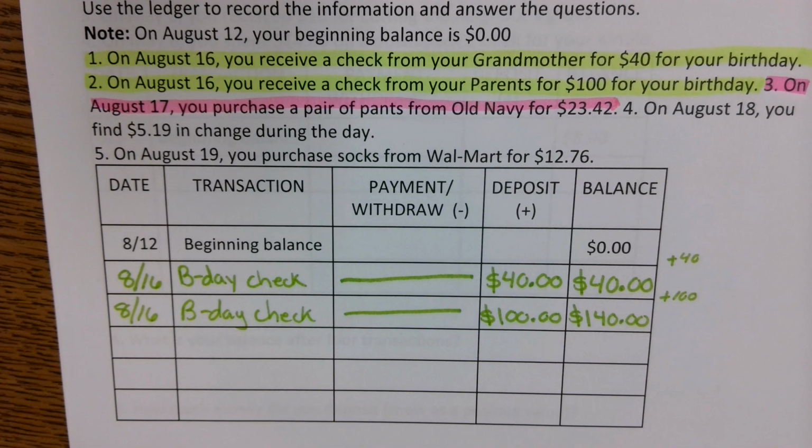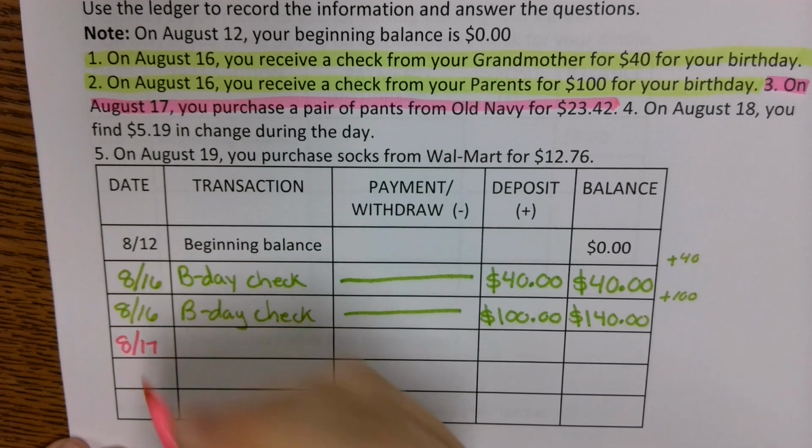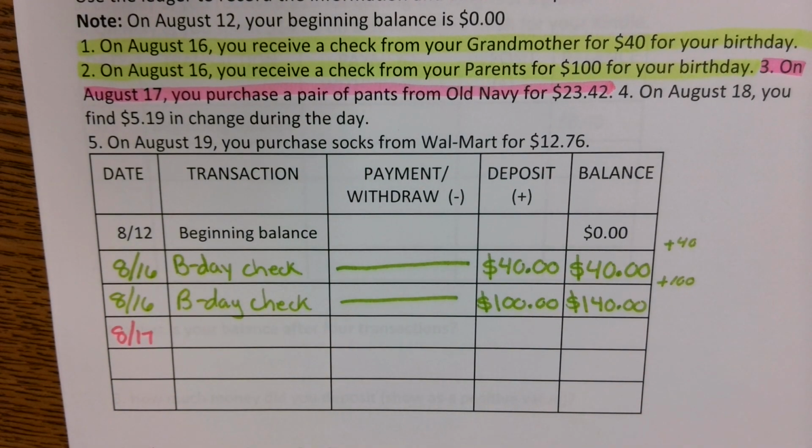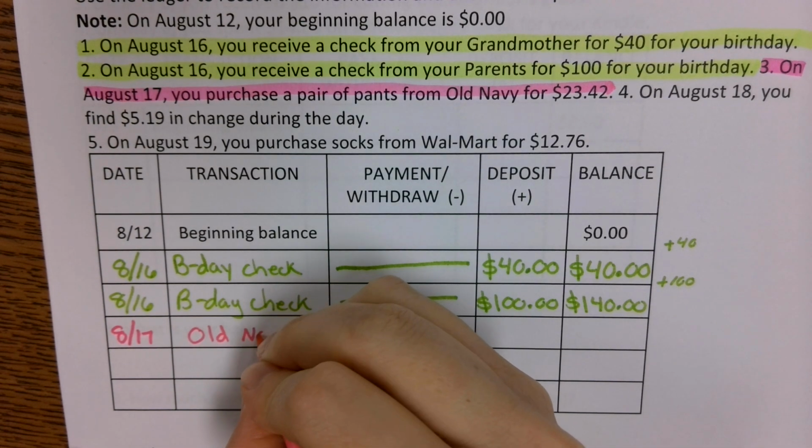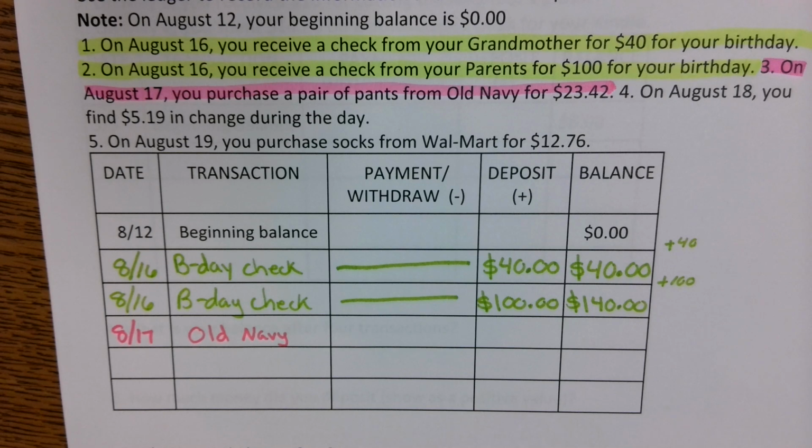All right, so for August 17th, 8/17, I have to put down my transaction. Do I need to put down that I'm paying for pants? Nope. What's going to show up from your bank is the store. They're going to put the store's name and what the transaction amount was. So what was the store's name? Old Navy. You do not have to put down what you purchased. You just have to put down the store itself. So when you're looking back through your bank statement and you're wondering, hey, what's this withdrawal that happened on 8/17? It's from Old Navy. Oh, that's right, I went and purchased something.